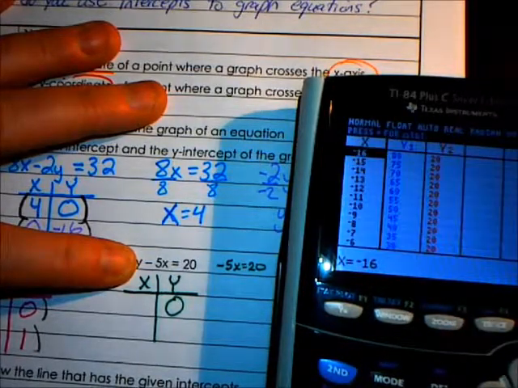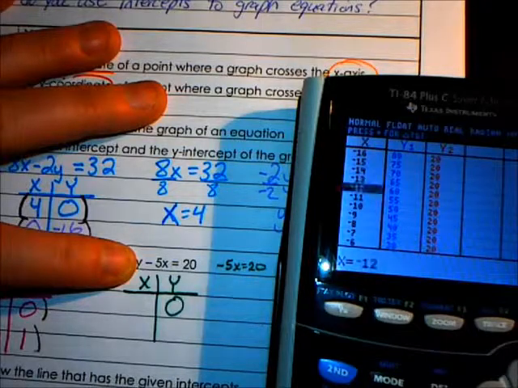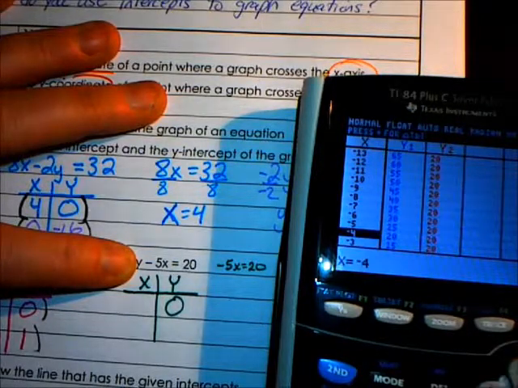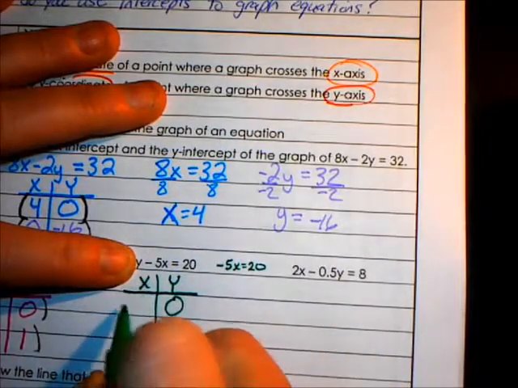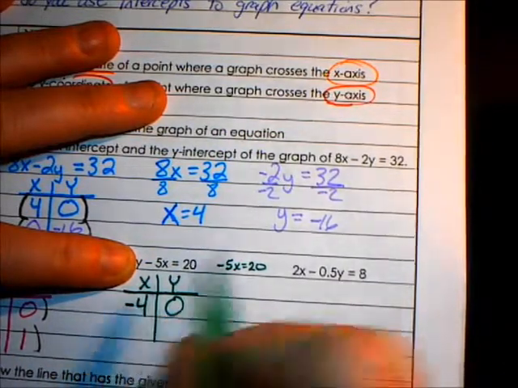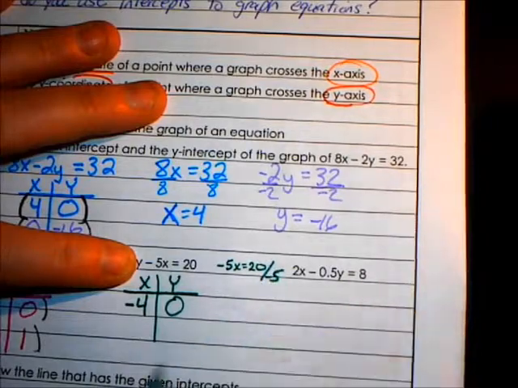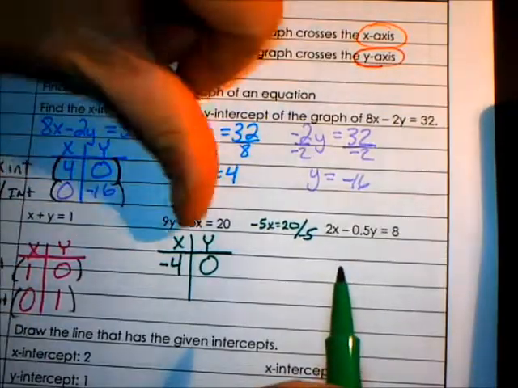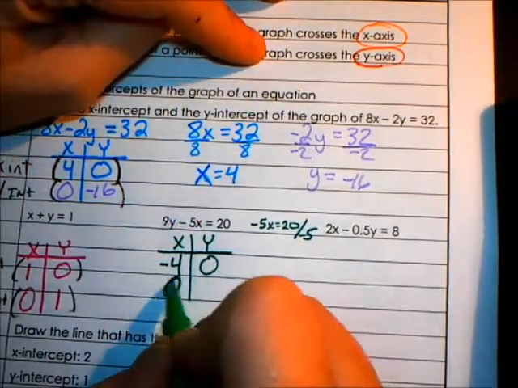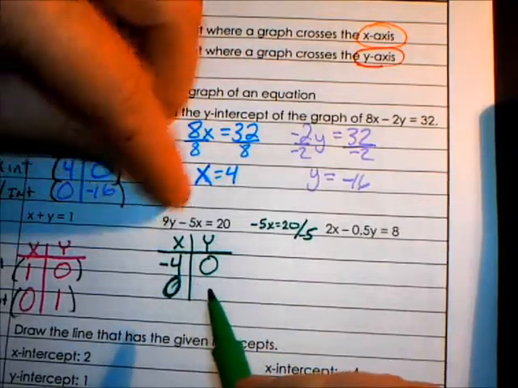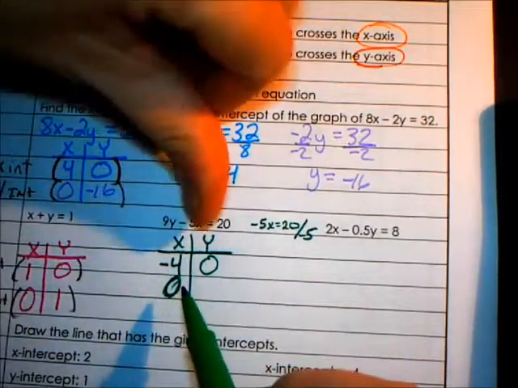If I go to my table, I'm looking for 20. And 20 is right there on my screen at a negative 4. Realize you can still divide by negative 5. And then I need to do the 0 for the x, so that goes away.